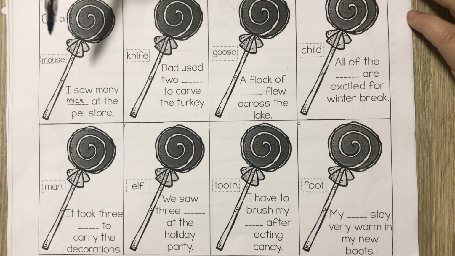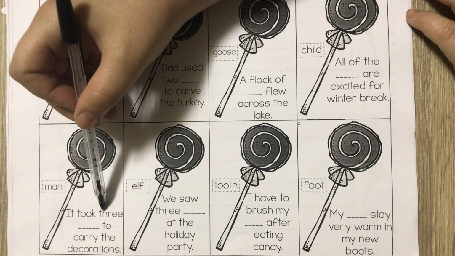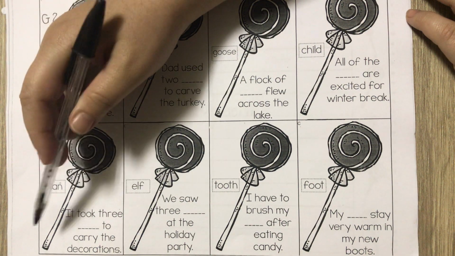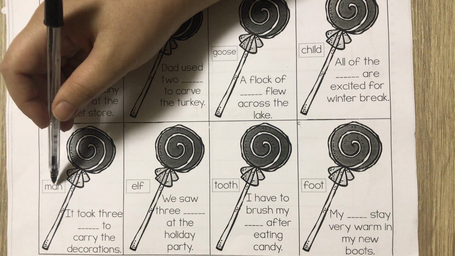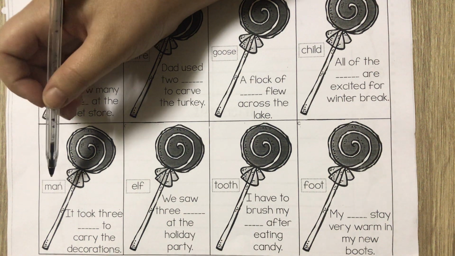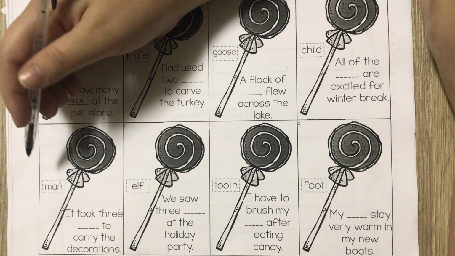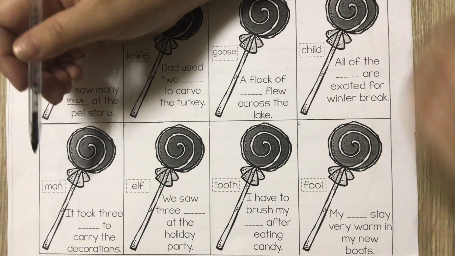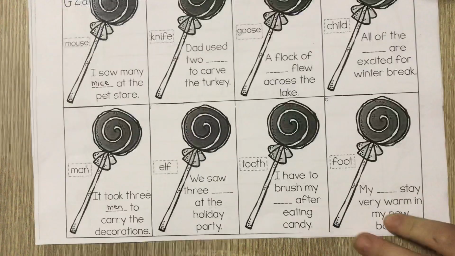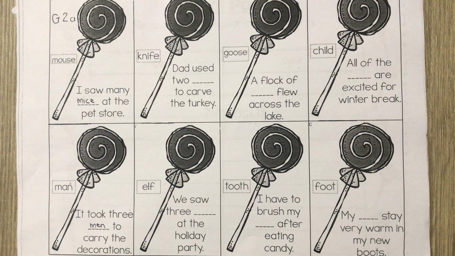Good, let's have a look at the next one. Let's go down. This one says man. It took 3 of these to carry the decorations. Man, the rule would be that because it's a common noun, it just gets an s. But we know that we don't talk about mans. We don't say, oh, it took 3 mans to carry the decorations. The answer is that the a becomes an e, the same as with woman. So it took 3 men to carry the decorations.